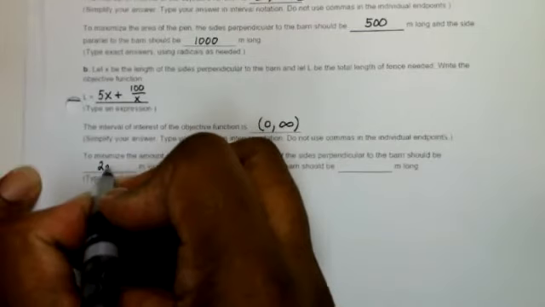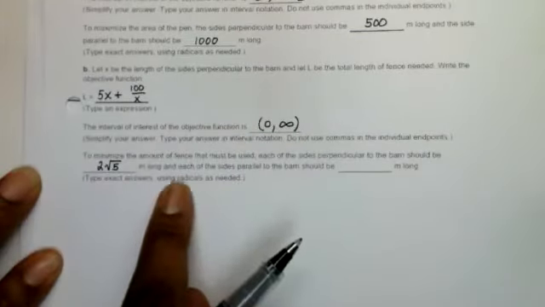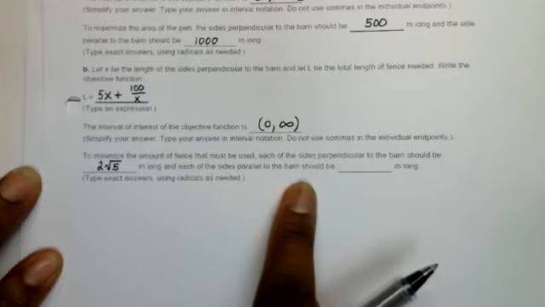Okay. So each of the sides perpendicular to the barn, that's this side right here, each of these should be 2 square roots of 5 meters long. Now they ask for each of the sides parallel to the barn.